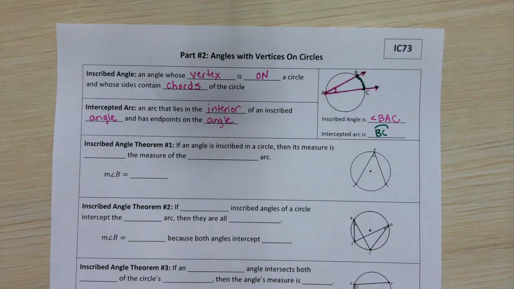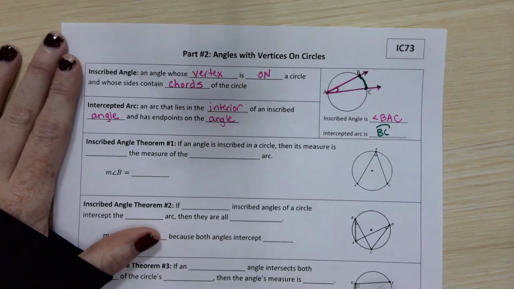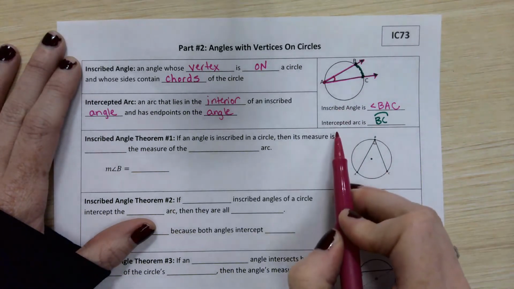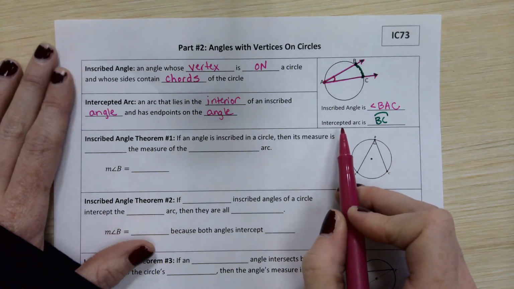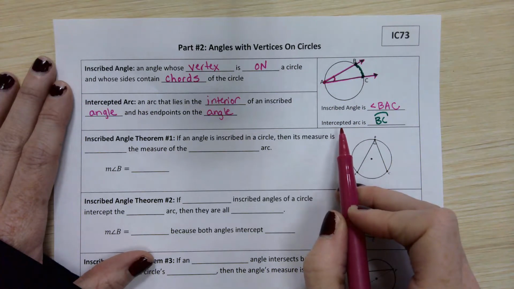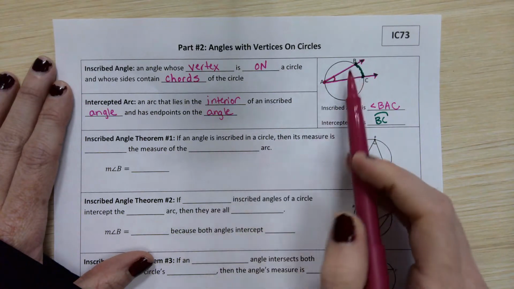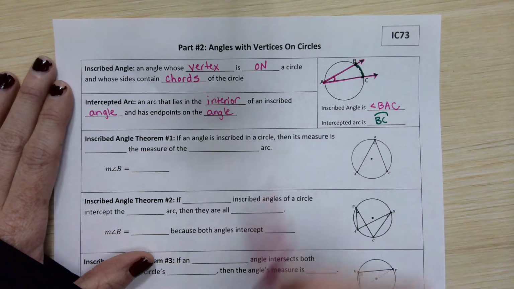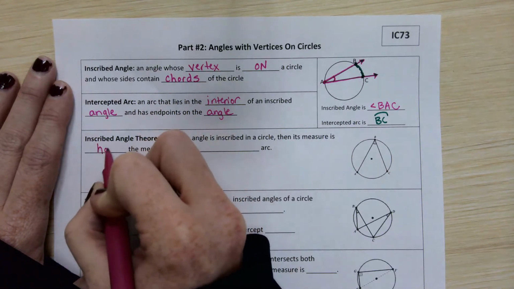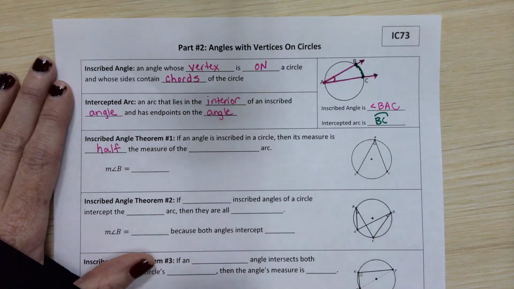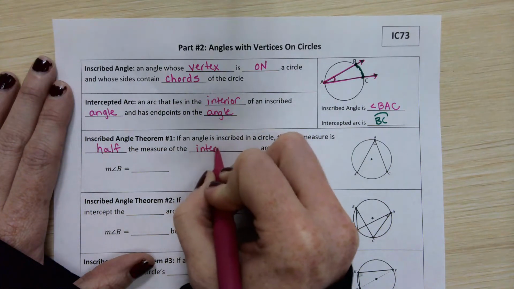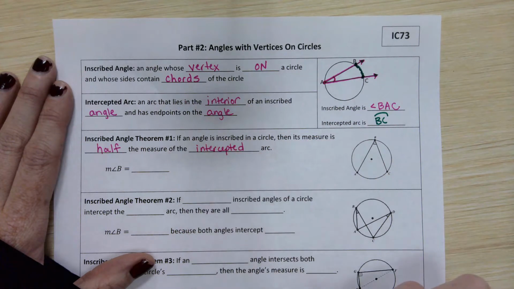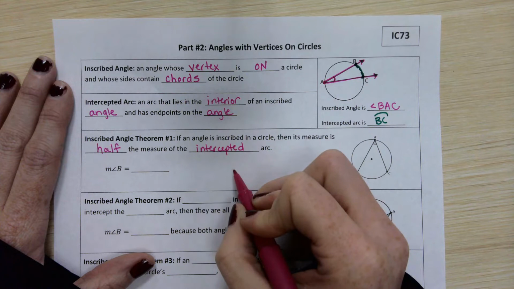Now what are we going to do with that information? Well, we have several theorems to look through today that tell us what the relationship between these inscribed angles and intercepted arcs are. So inscribed angle theorem number 1. If an angle is inscribed in a circle, so if it looks like this, then its measure is going to be half the measure of the intercepted arc. So the angle is half of the arc. The angle is half of the arc.